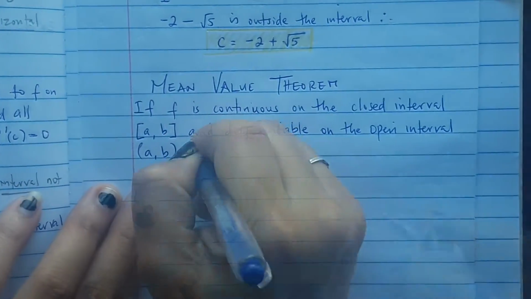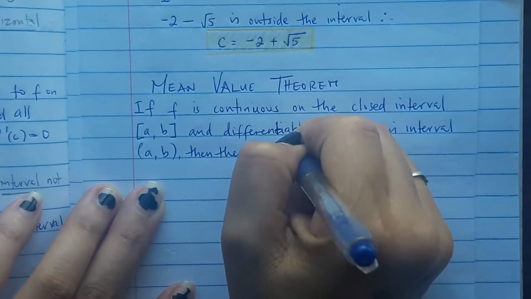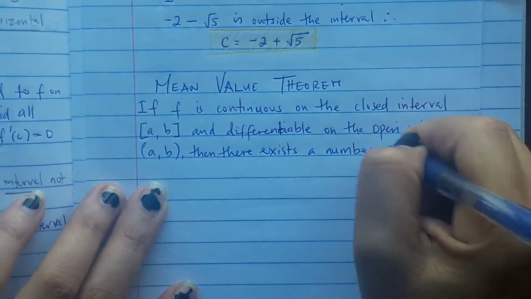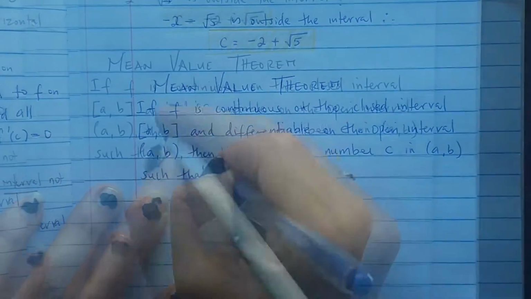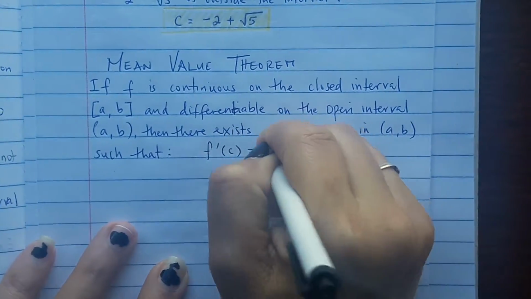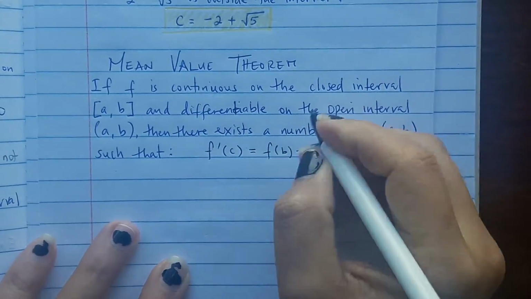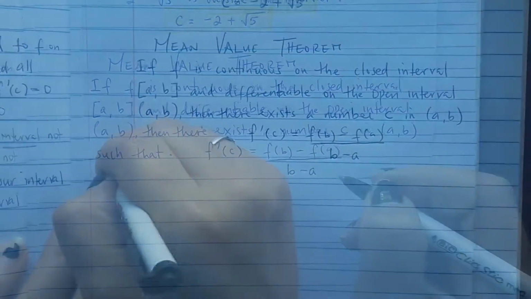then there exists a number c in (a, b) such that the derivative of the tangent line is equal to the derivative of the secant line. This is a listening check: put one box around the word continuous and the word differentiable, just one box around both those words.